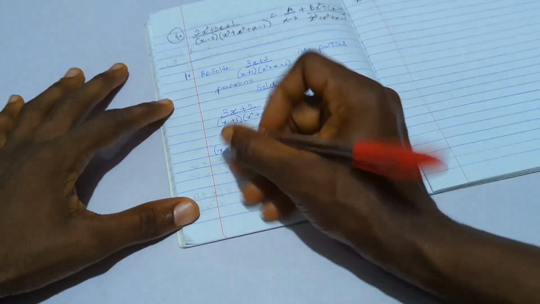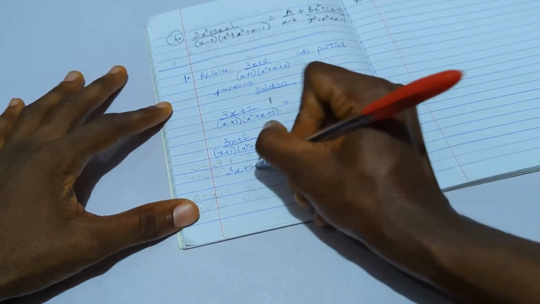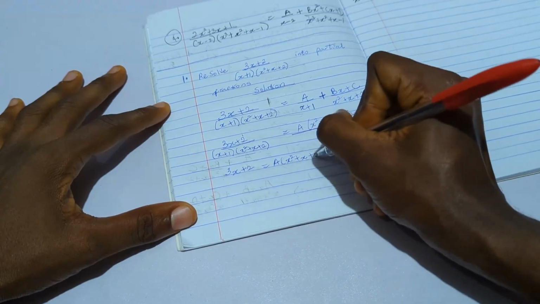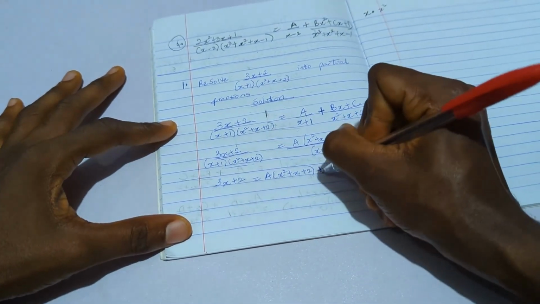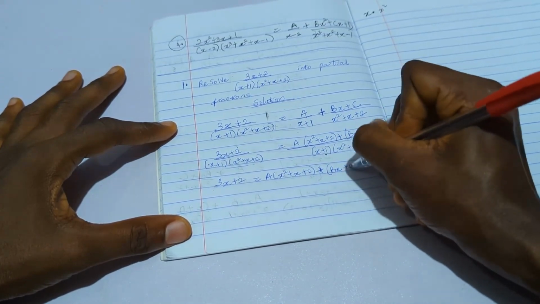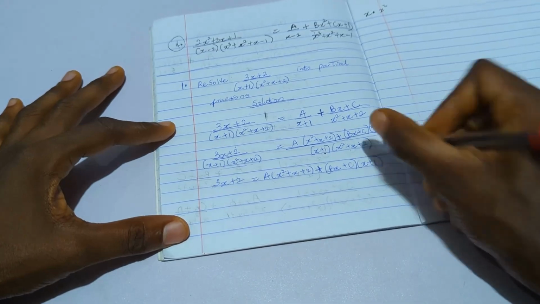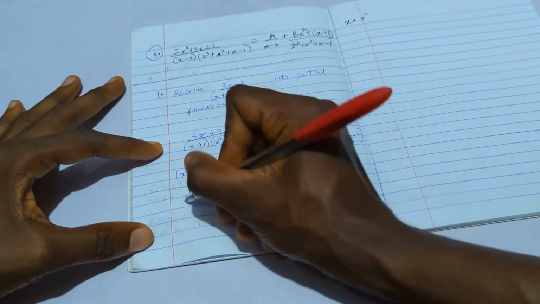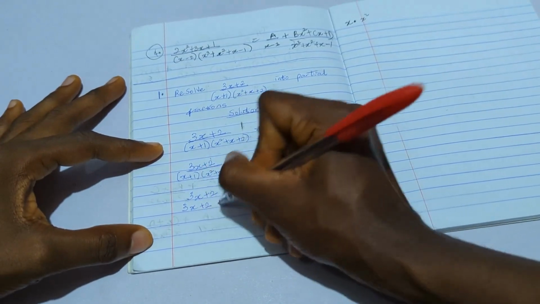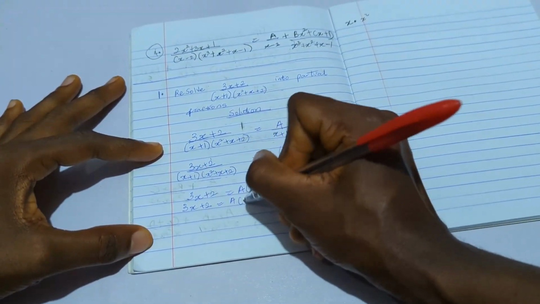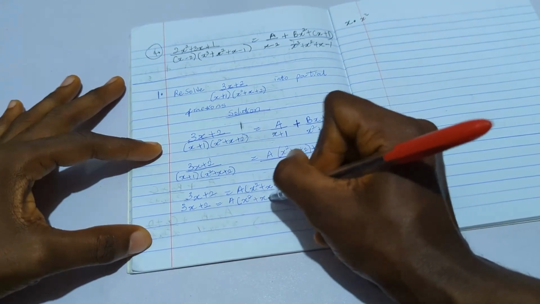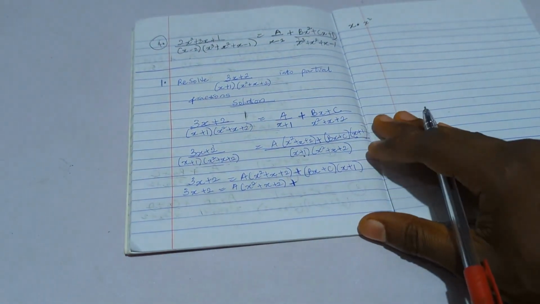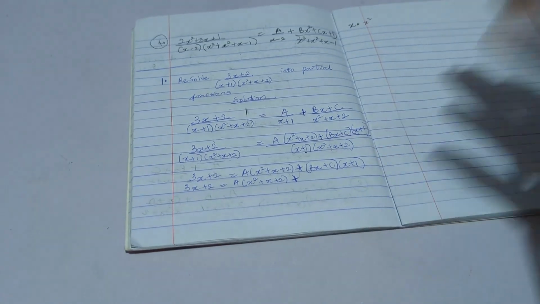Alright, so we now have 3x plus 2 equals A times (x squared plus x plus 2), plus (bx plus c) times (x plus 1). So we need to expand this one elsewhere so that we could have our work here.